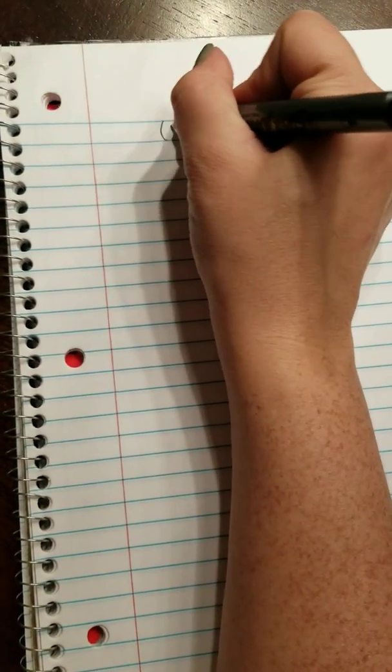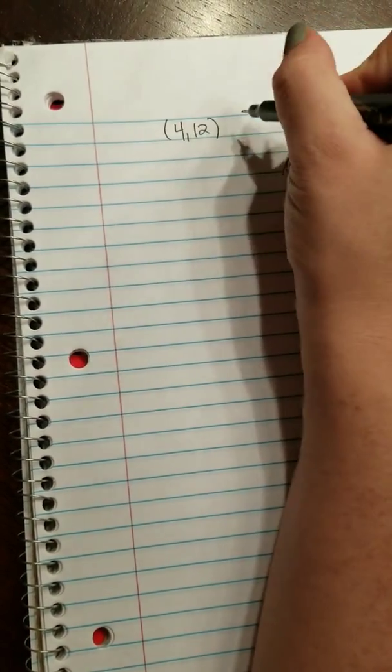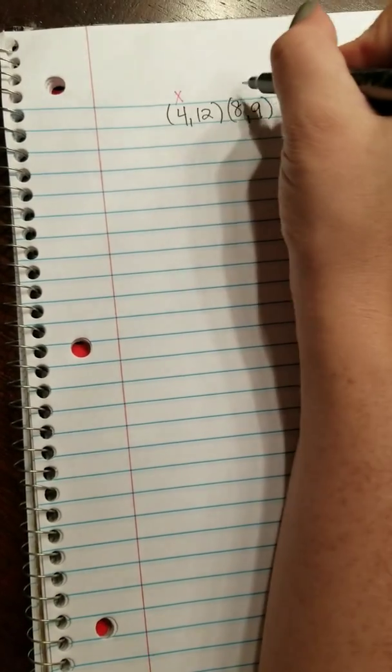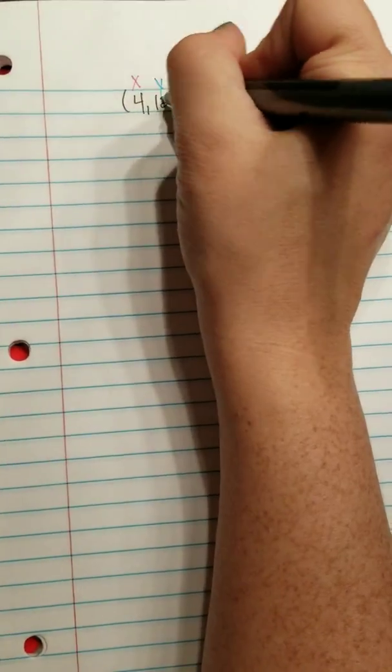Okay, so the points we're going to work on for this one are going to be (4, 12) and (8, 9). Again, label with our x's and our y's. So x and x as our first values in each, y and y.